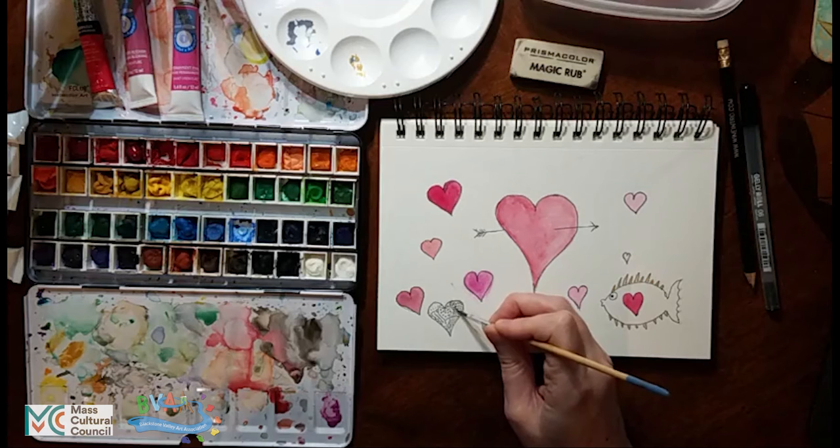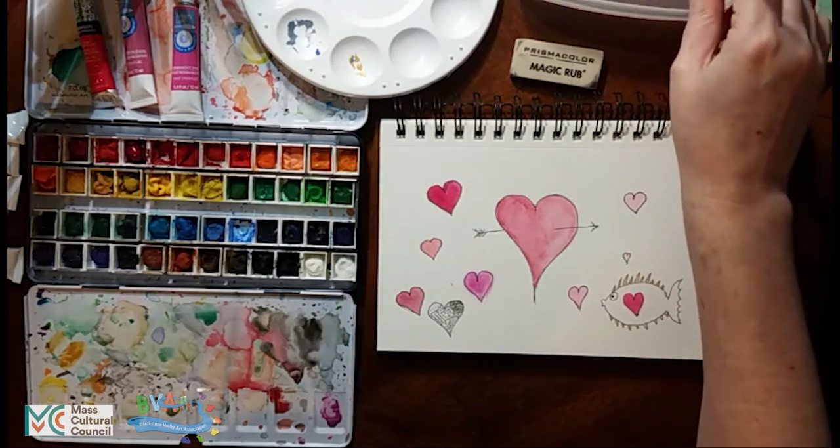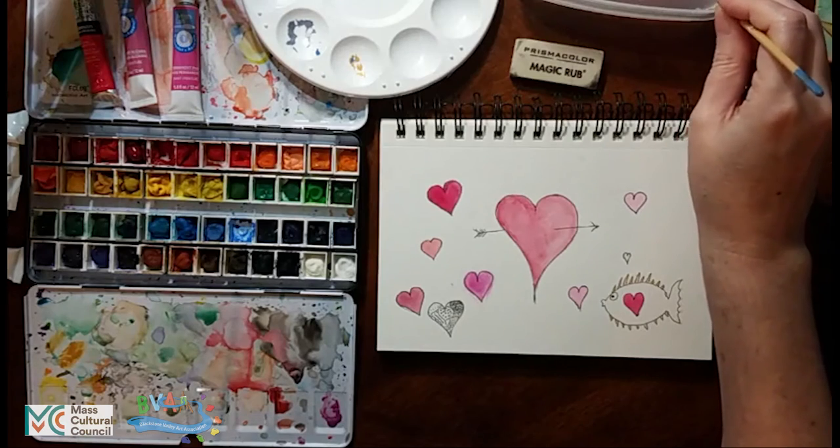So now, I'm just painting this with water right now. It's still a little wet. That's alright. Right, so we're going to use kittens.